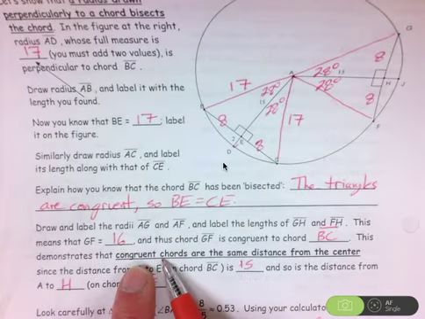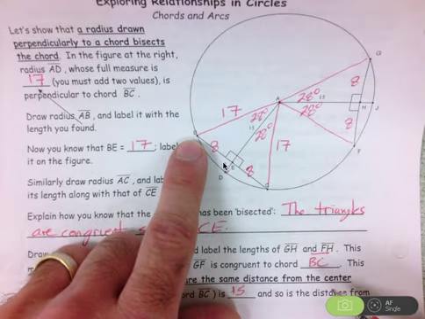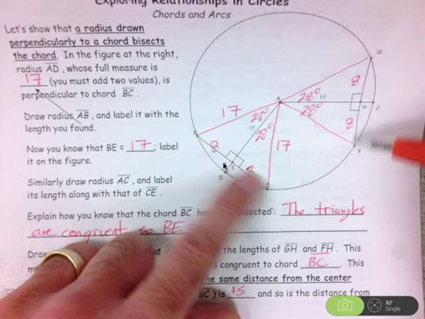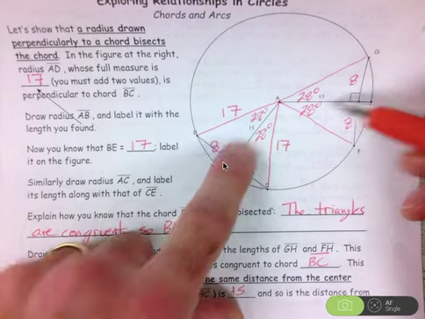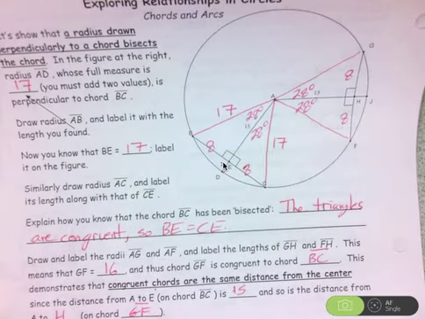The second idea that I wanted you to see is that chords that are the same distance from the center are congruent. These chords, BC right here and GF right here, are both 16 units long because they're both the same distance from the center. They're both 15 units from the center.